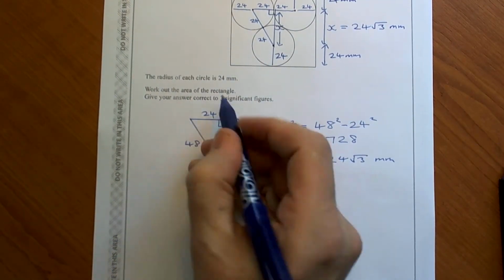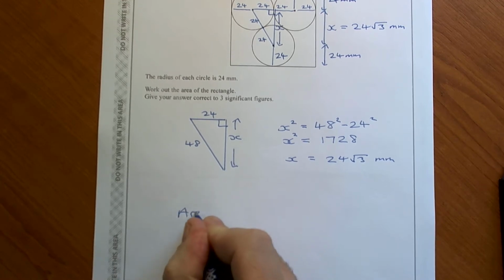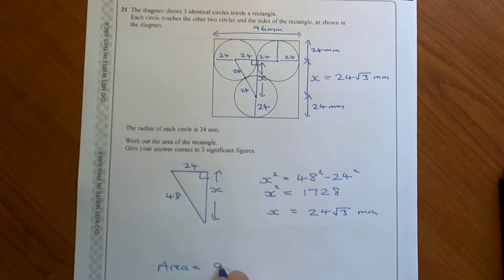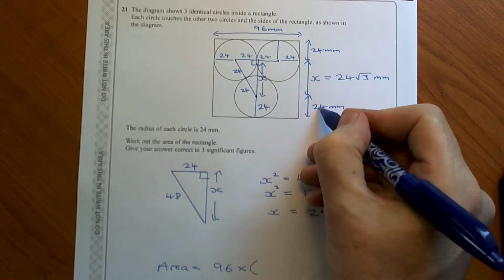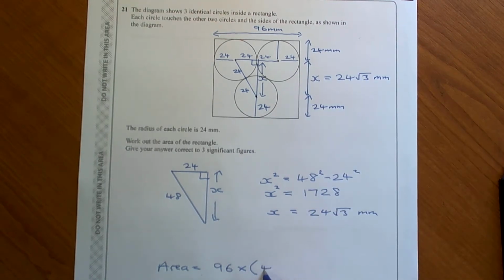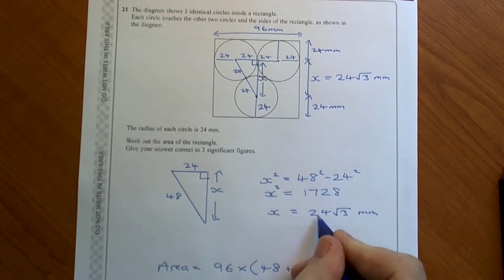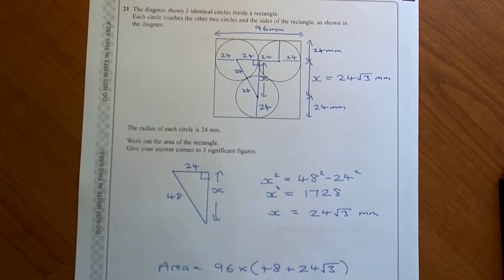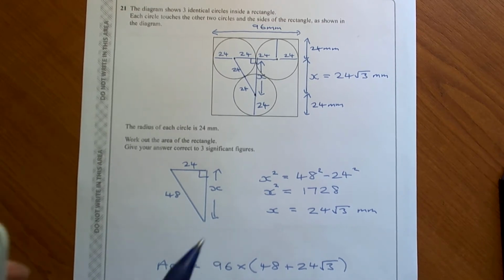So what's the area of the rectangle? The area is going to be this side here, the top, which is 96, times, what's this side? Well, we've got 24 and 24, which is 48, plus, and we've also got this 24 root 3 bit to add. We'll do that on our calculator because it's length times width.